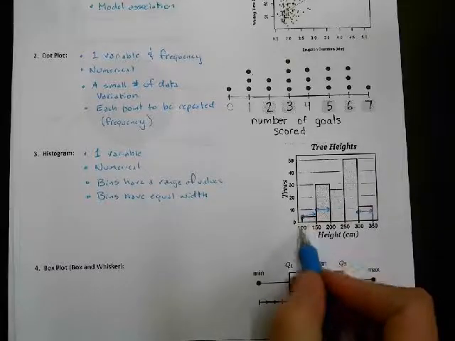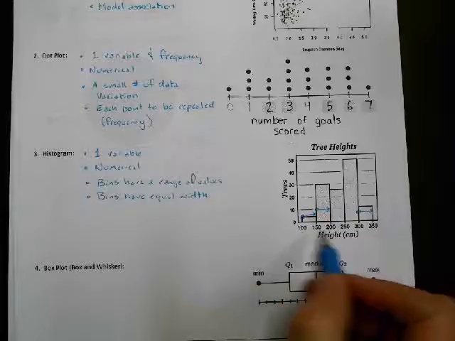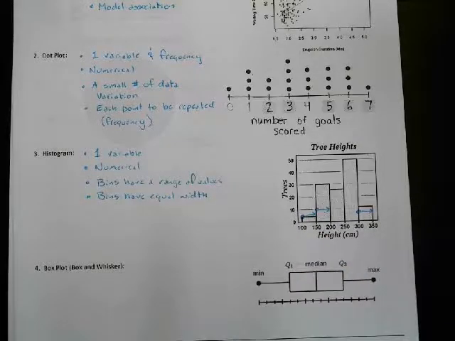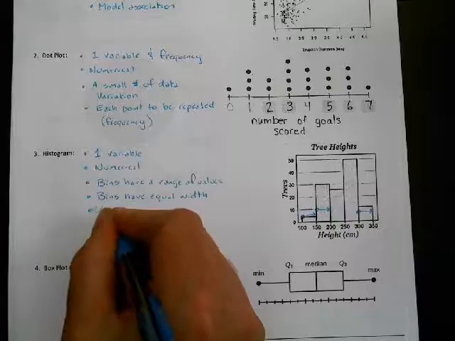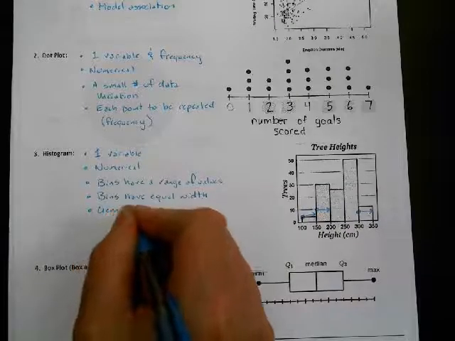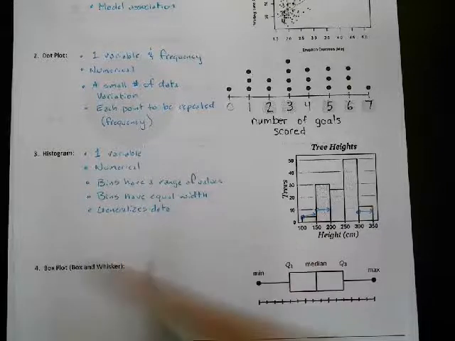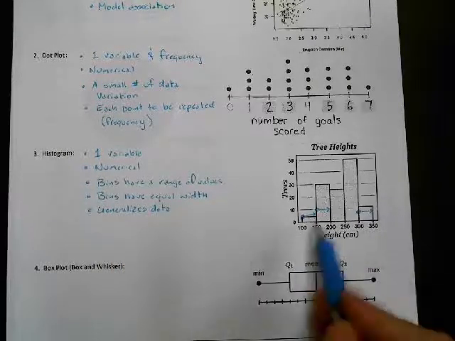This is not our minimum number. 100 is not necessarily our smallest tree. Our smallest tree is somewhere between 100 and 150. So it doesn't give us a lot of specifics there. This generalizes our data. So when I say generalize, I mean that we can't really tell what our original data was, because we have these bins that are just ranges.